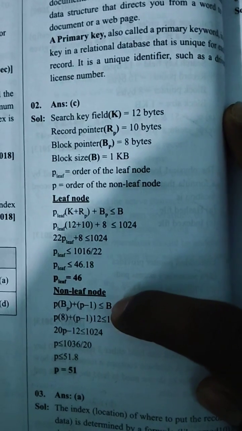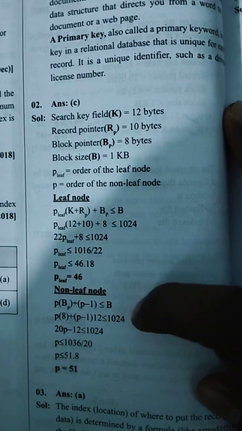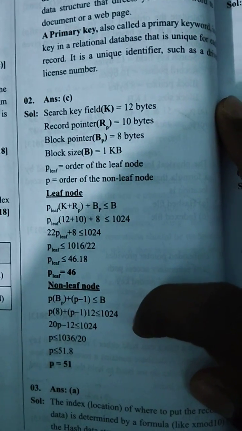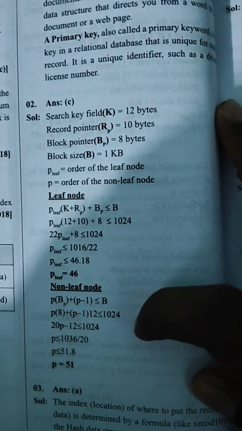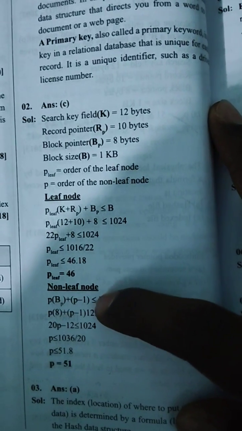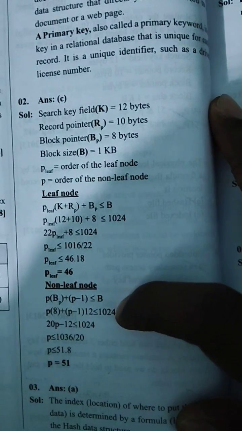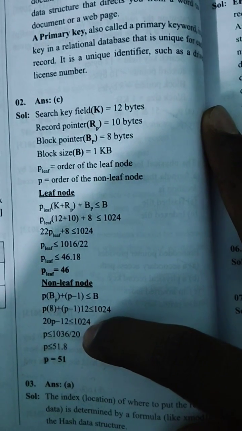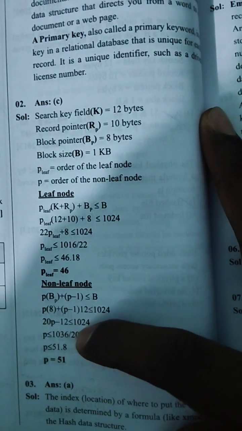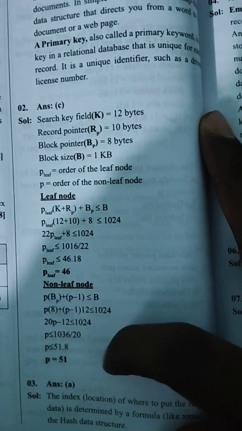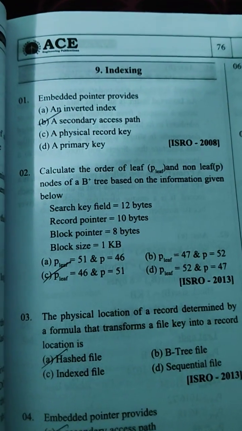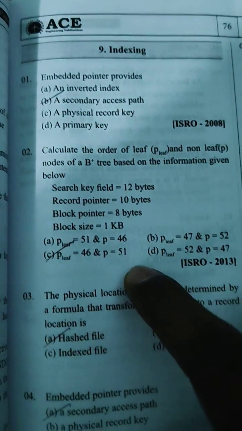Non-leaf node. P times BP plus (P minus 1) times K is less than or equal to B. P times 8 plus (P minus 1) times 12 is less than or equal to 1024. 20P minus 12 is less than or equal to 1024. P is less than or equal to 1036 by 20. P is less than or equal to 51.8. So the P value is 51. So P leaf is 46 and P is equal to 51.